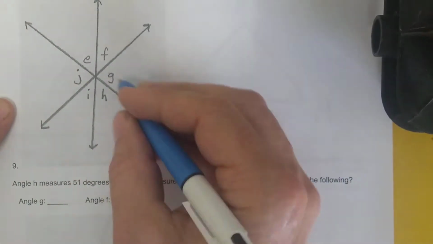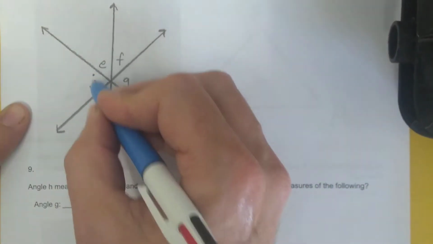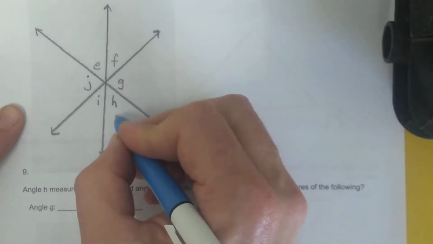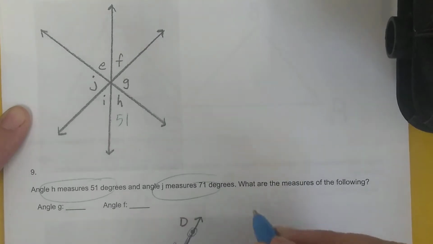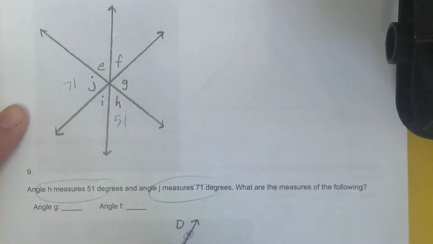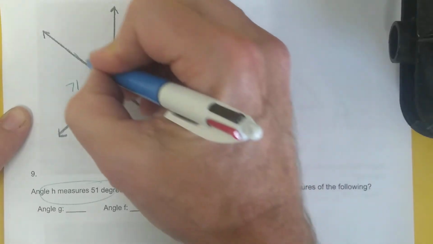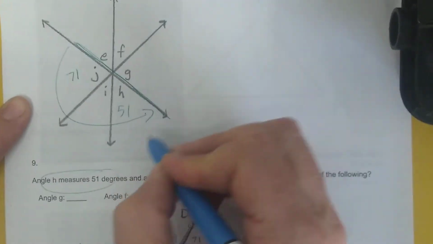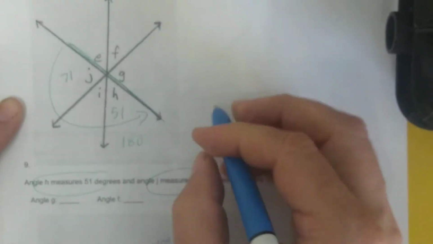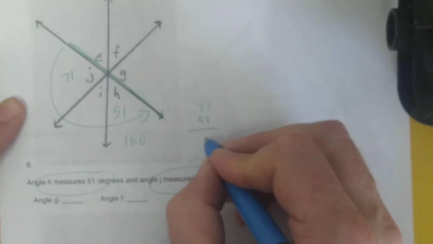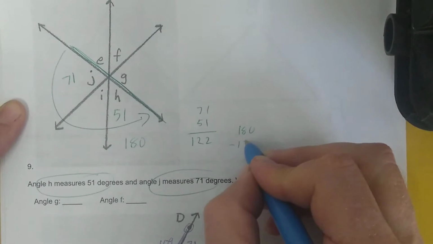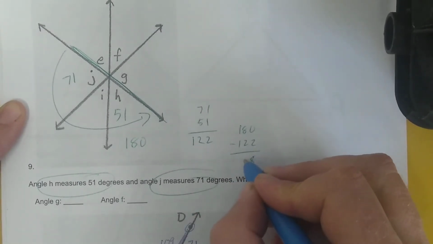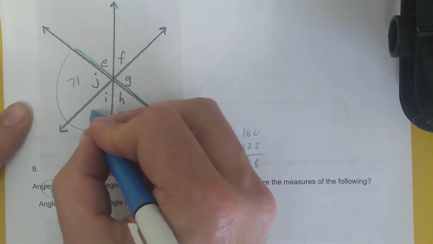Okay, here, I don't use that terminology. I actually named the angles by a letter. So this is angle H there. So that one measures 51. And J is 71. So that's here. Okay, two rules here. Once again, I have a straight line. All the angles on one side of the straight line have to add up to 180. So if I add those two together, 71 and 51, I get 122. Hopefully I'm doing the math right, which means whatever that number is has to be 180 minus 122, that's going to be 58, I think. Okay, so that's got to be 58.